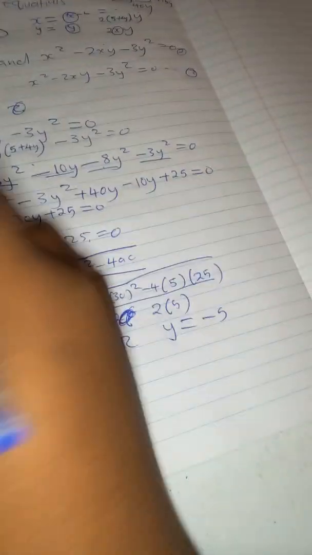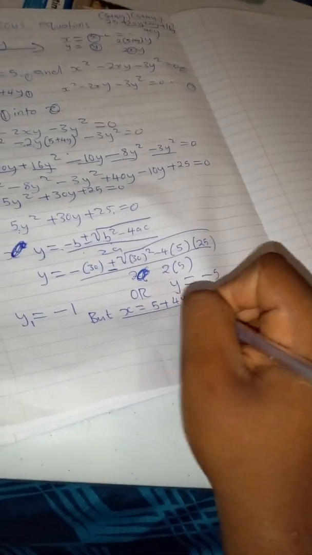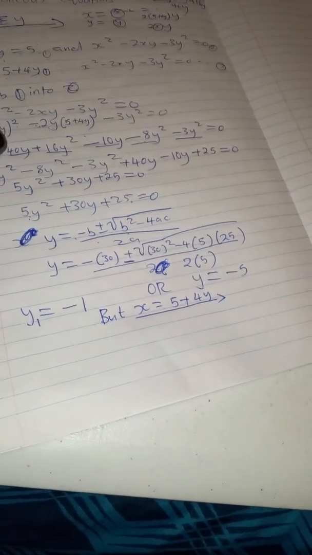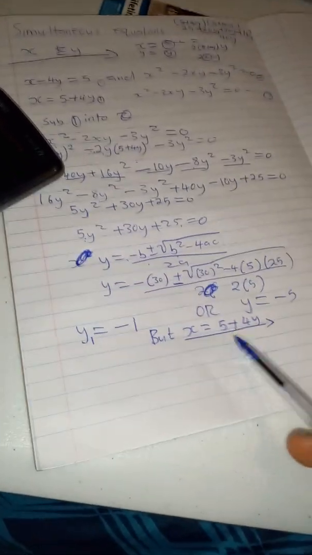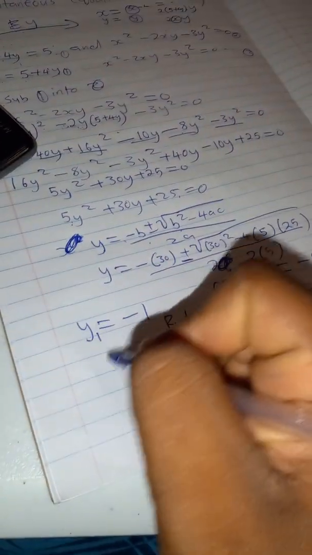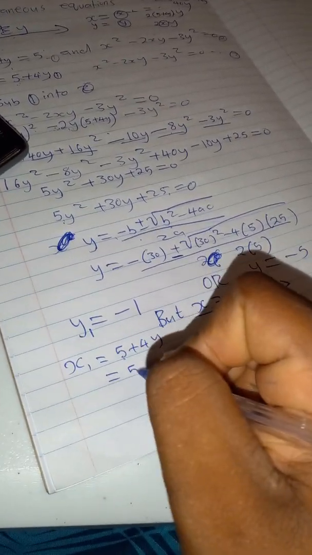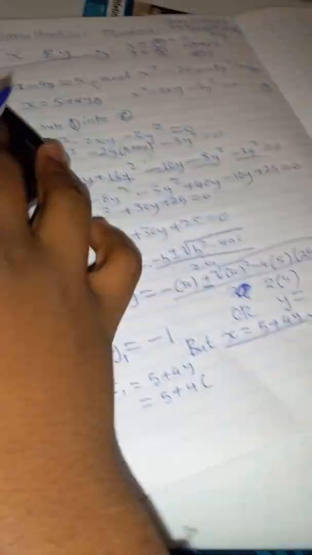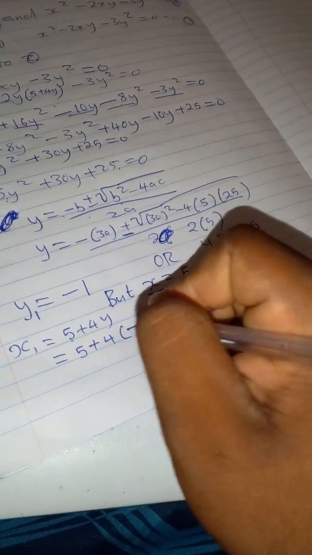But we know that x equals 5 plus 4y. That is what we know. Now, since we solved for y, we must also solve for x using the very same equation, because it is an easier equation to use. As I told you, we must solve for x and y. So we are gonna write our equation. X1 is equals to 5 plus 4y. Our first value for y, y1, is negative 1.